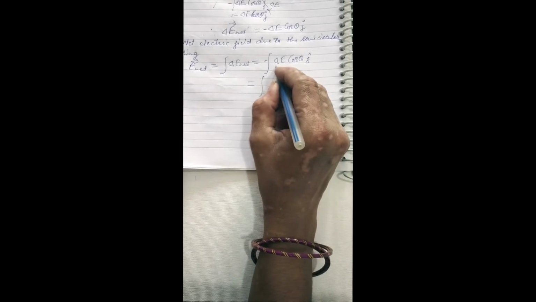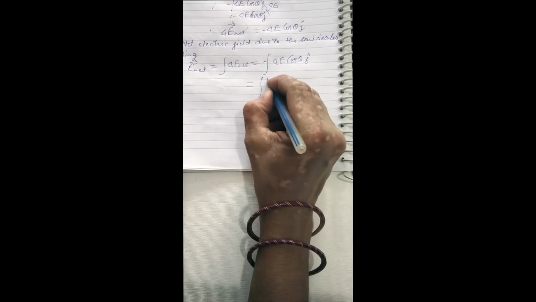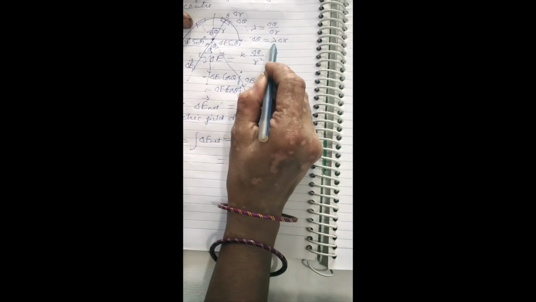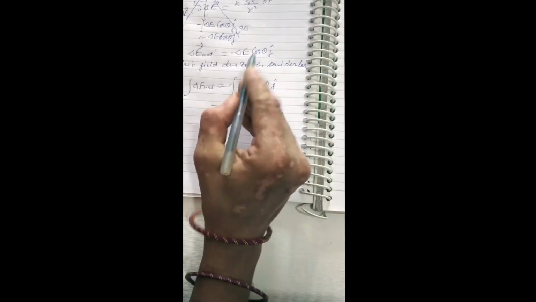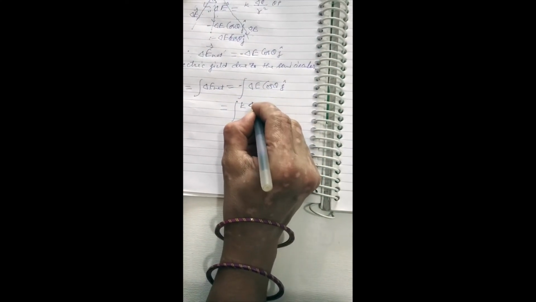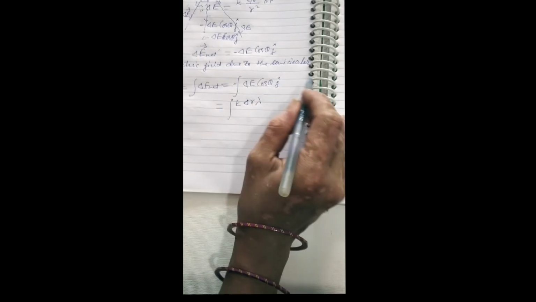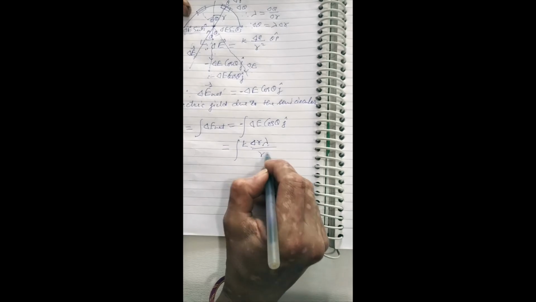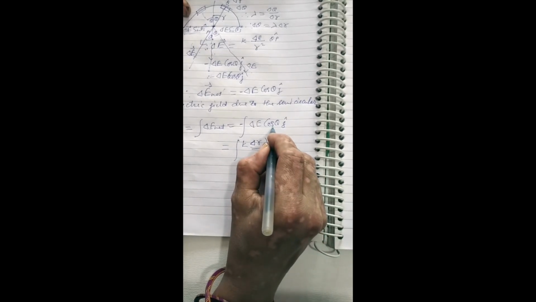Let us put the value of dE as k dq by r square, and in place of dq we can write lambda dl. So in place of dq we have written lambda dl, divided by r square and then cos theta.